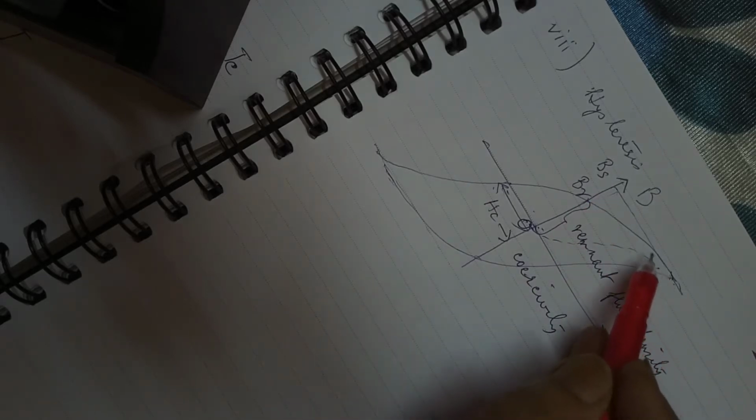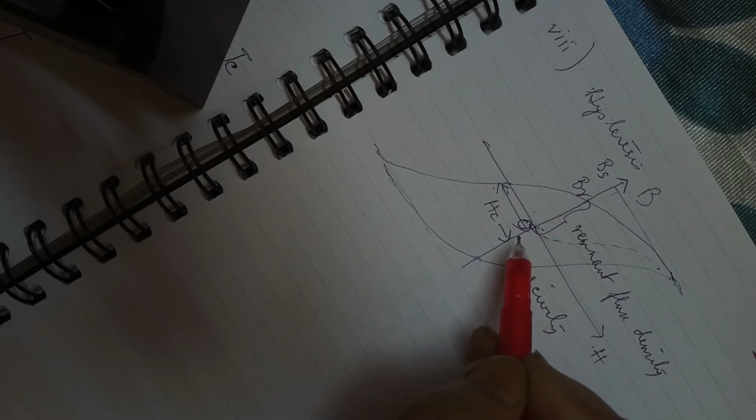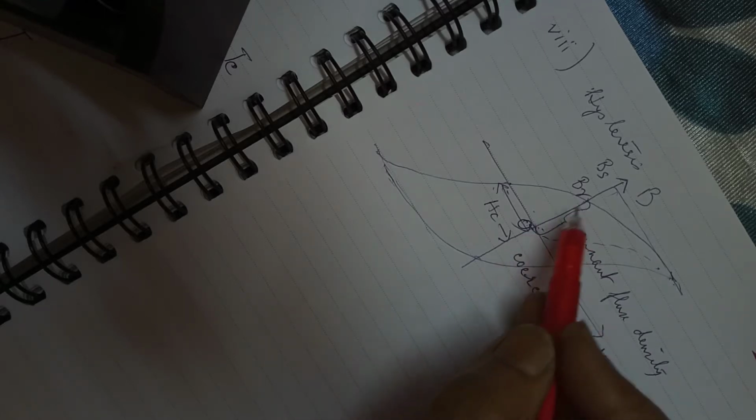Then when we try to decrease the field, instead of tracing the original path, it takes a new path in such a manner that when the field is zero, the magnetic field is no longer zero.